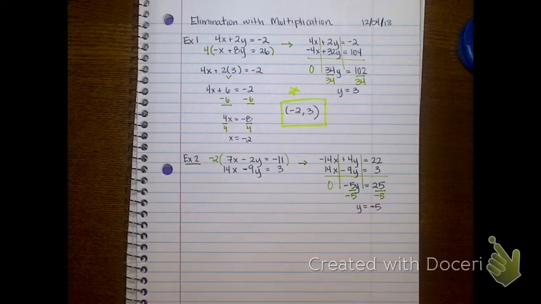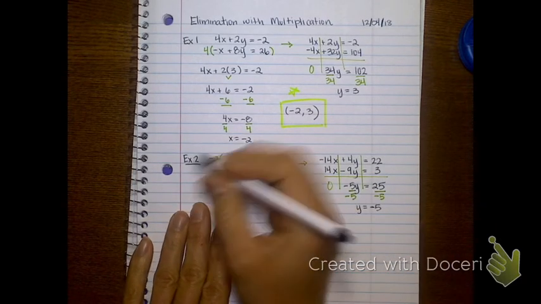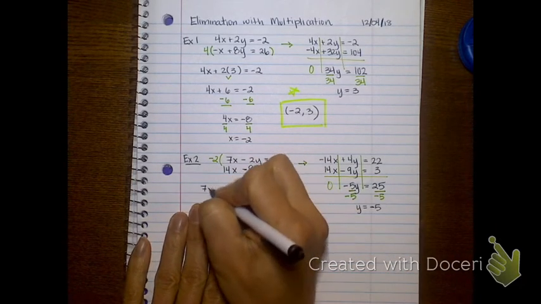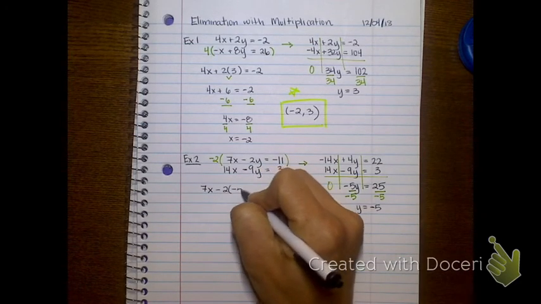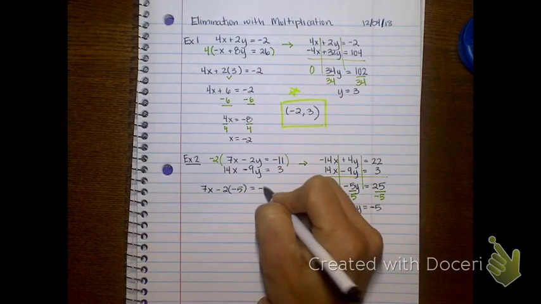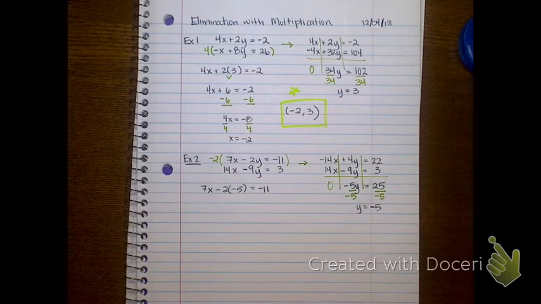Do you guys want to use the top or the bottom? Who wants the top? Raise your hand. Who wants the bottom? I think the top one. Okay, so let's all plug it into the top. Okay, 7x minus 2 times negative 5 equals negative 11. Okay, I want you guys to solve that right now and see what you guys get. And when you're done solving, I want you to compare with your shoulder partner.